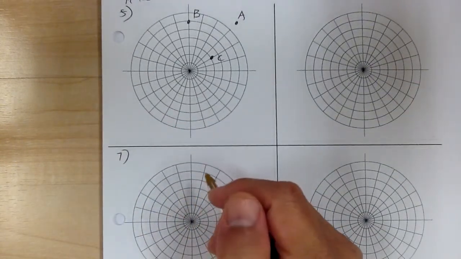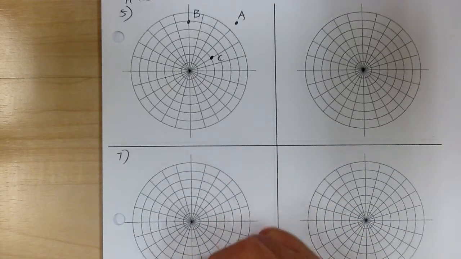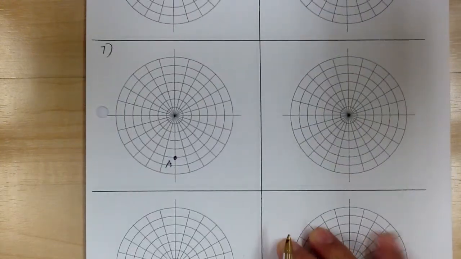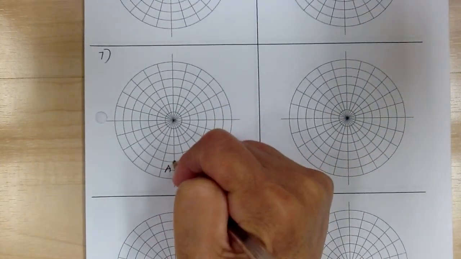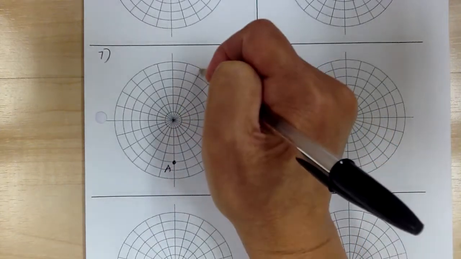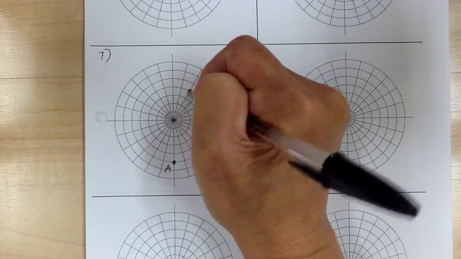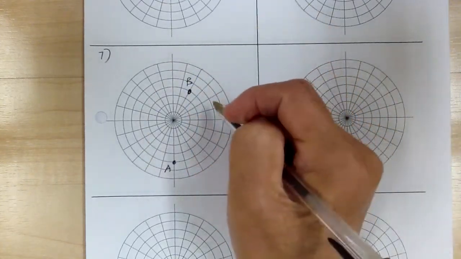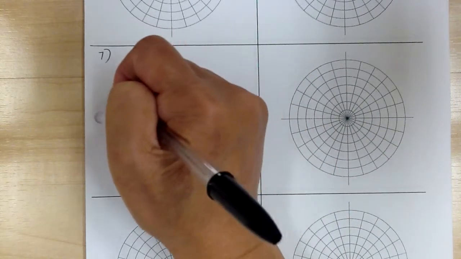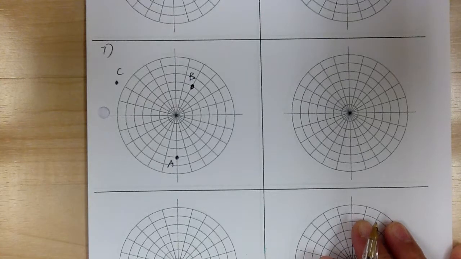Point A is 270 degrees and the magnitude is 5. So that's point A. So 270 degrees and it's 5. Point B is 60 degrees. It's over here and it's 4. So that's B. And C is 150 degrees and the length is 8.